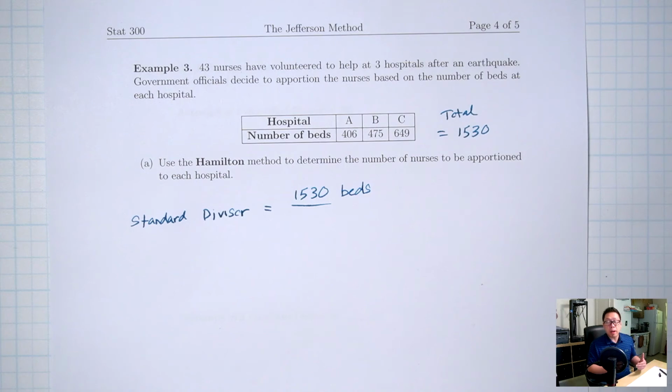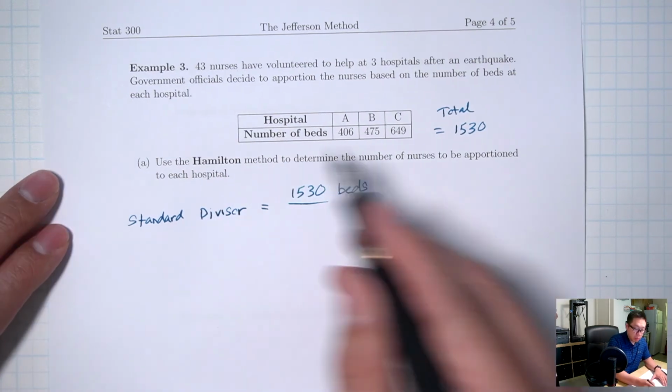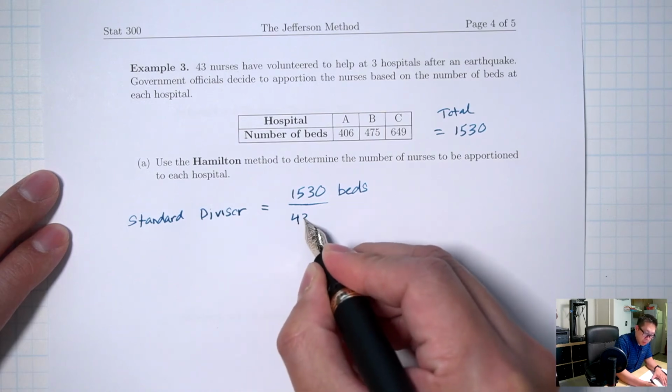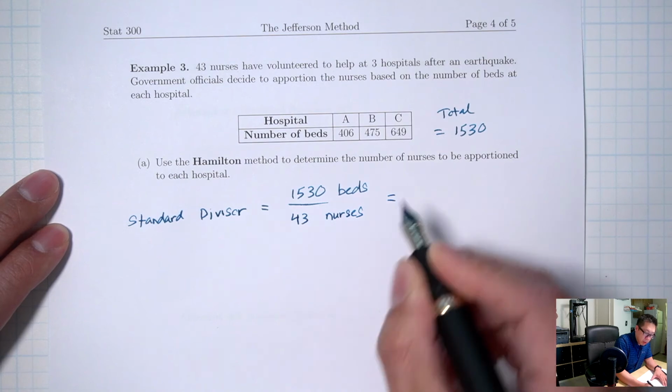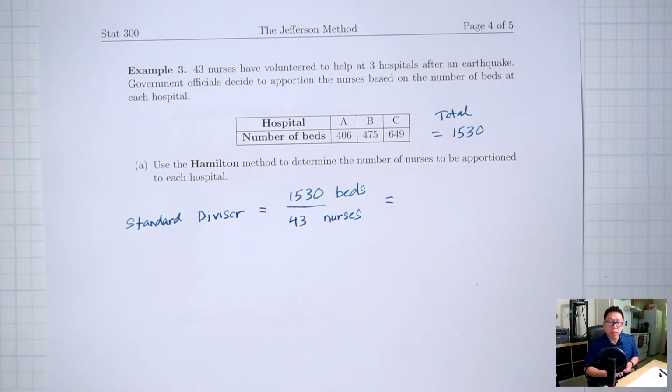And then divide it by the thing that we're sharing. So we're sharing 43 nurses among these hospitals. So 43 nurses. Divide 1530 divided by 43, rounded to 3 decimal places. This is 35.581.